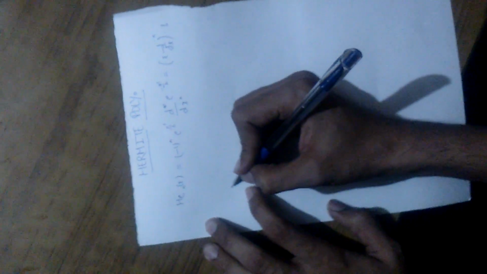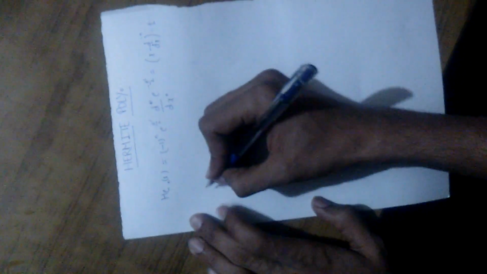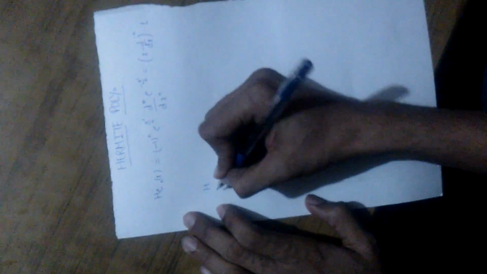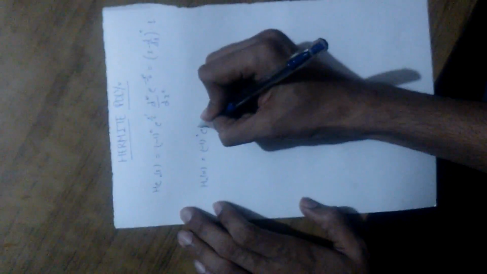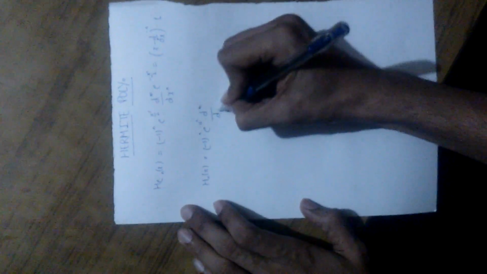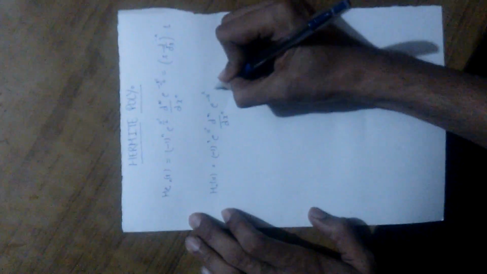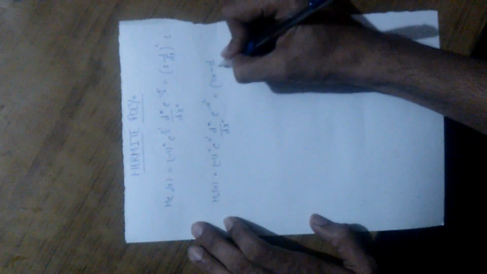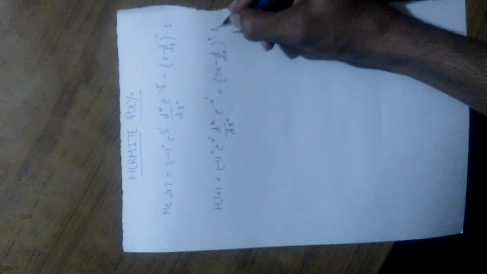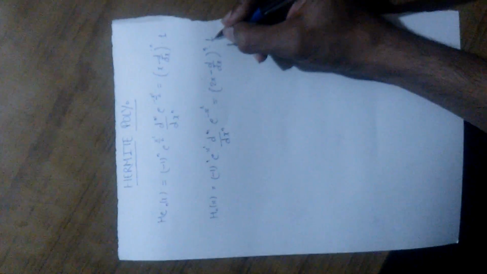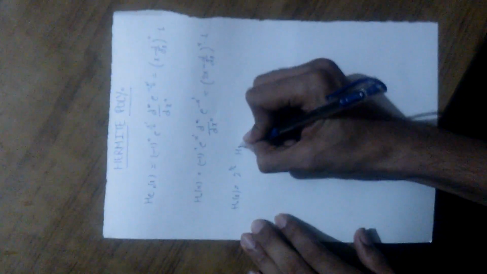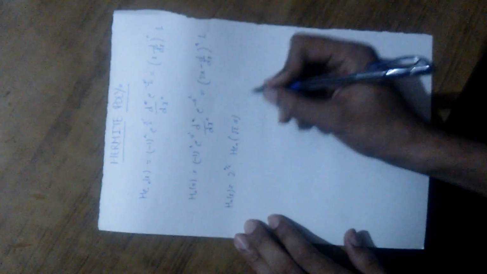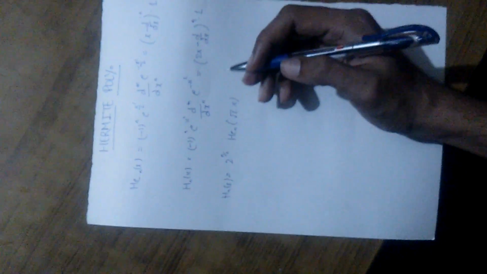While the second type is the physicist Hermite polynomial, and they are represented by a simple H and are expressed as Hn of x is equal to minus 1 power n e power x square d^n upon dx^n e power minus x square, which is equal to 2x minus d by dx of n applied to 1. These two definitions are not exactly identical. Each one is a rescaling of the other. That is, Hn of x is equal to 2 power n by 2 He n of root 2 x. So basically we are seeing one in terms of another.